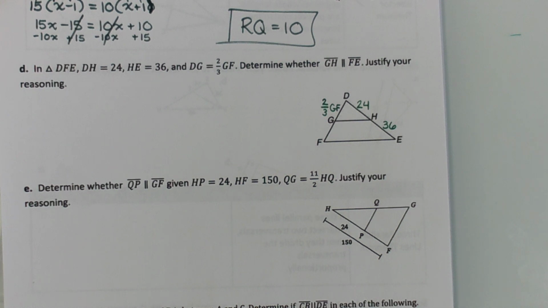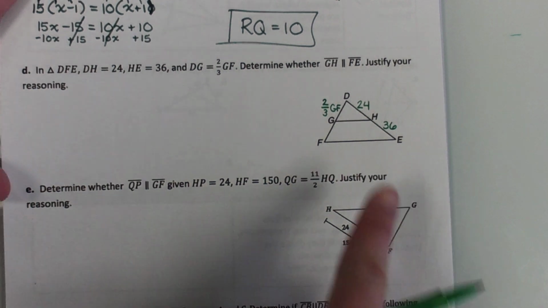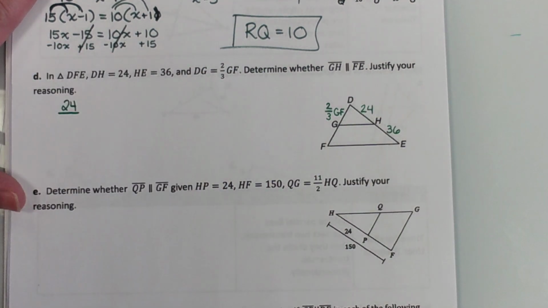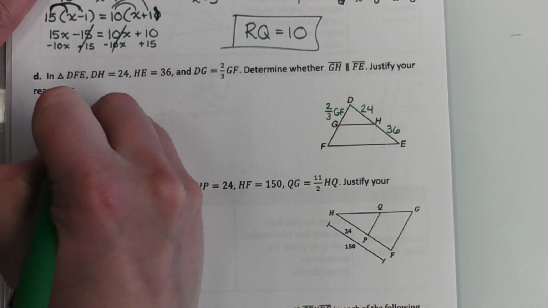Now, the only justification we can possibly have for if it is or if it is not is the converse of the triangle proportionality theorem. So, that's what we're going to be using, and that theorem states that if we have the proportionality, then it works. So, I'm going to try to write a proportion, and I'm going to see if that proportion works. I'm going to start with 24. 24 is going to go over to the top of 36.